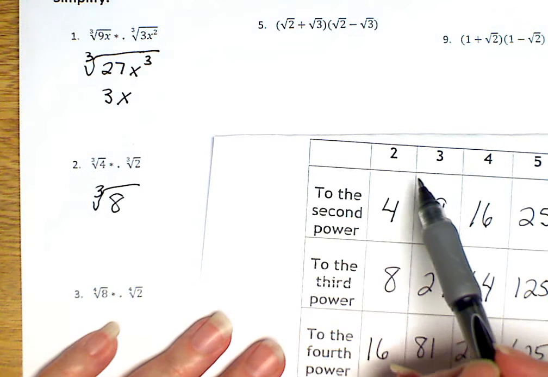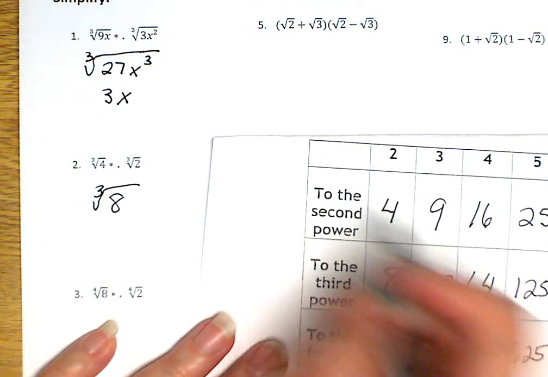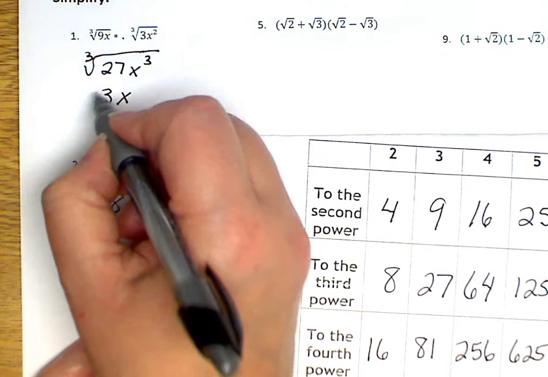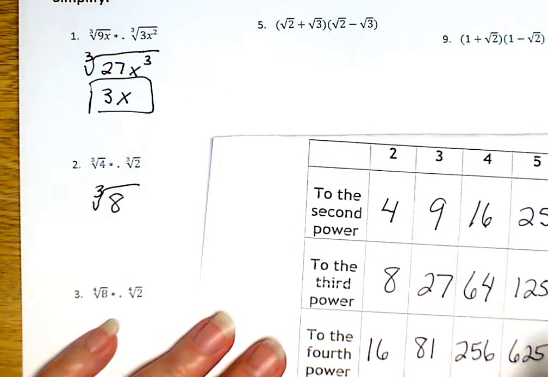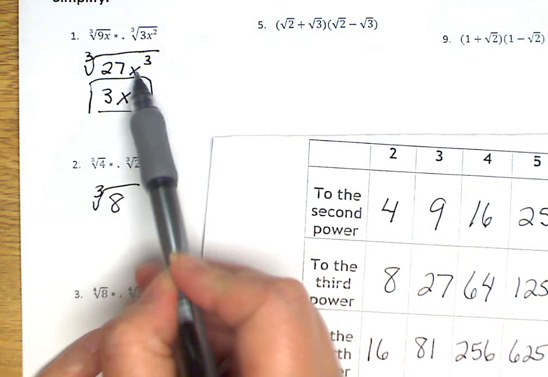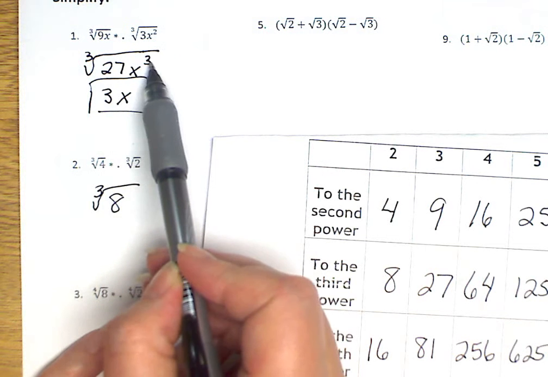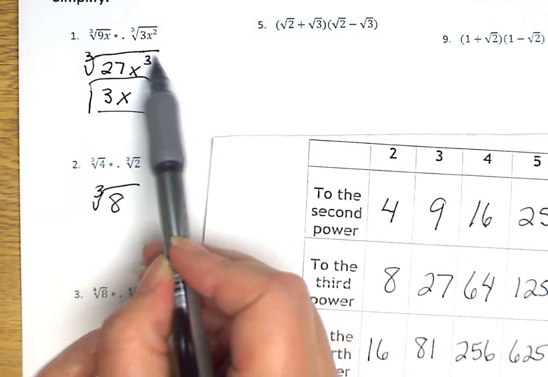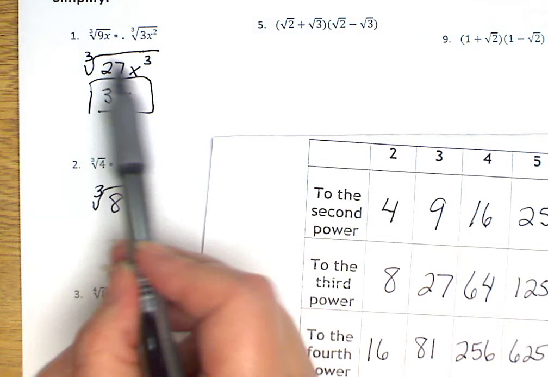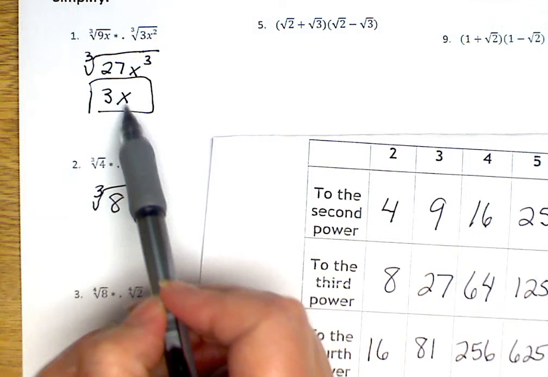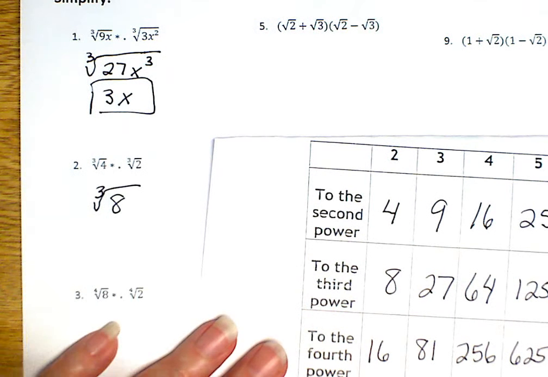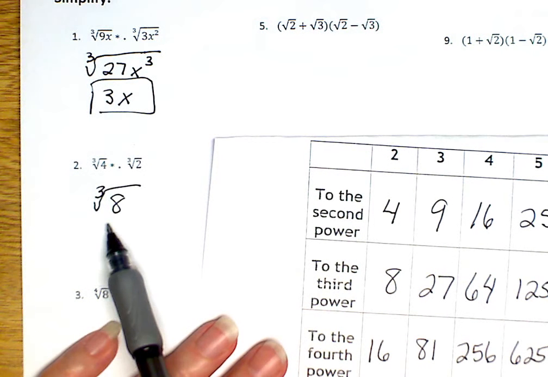2. Wait, is number 1 done? Yep. What about the second one? 3x squared. X times x squared is x cubed. Oh, we already, okay. And then if there's 3 in the group and you have to leave three at a time, 1 group can come out. So, what is the cube root of 8? 2.